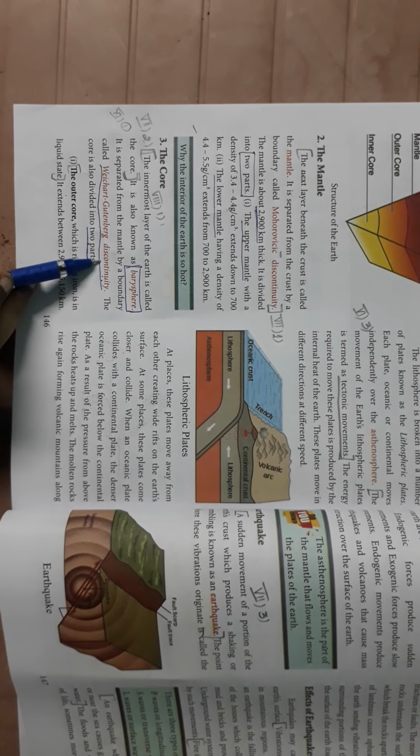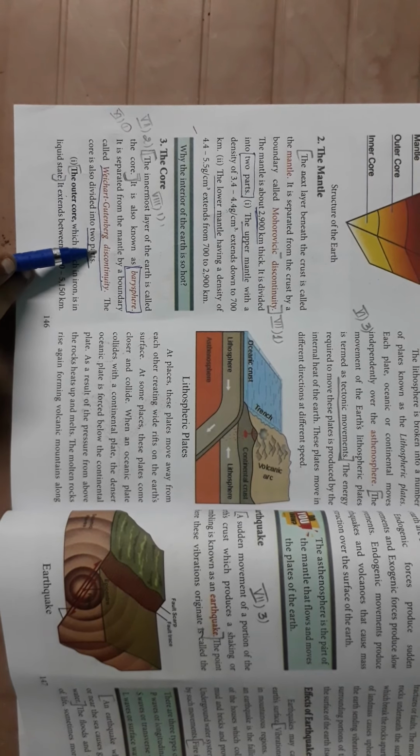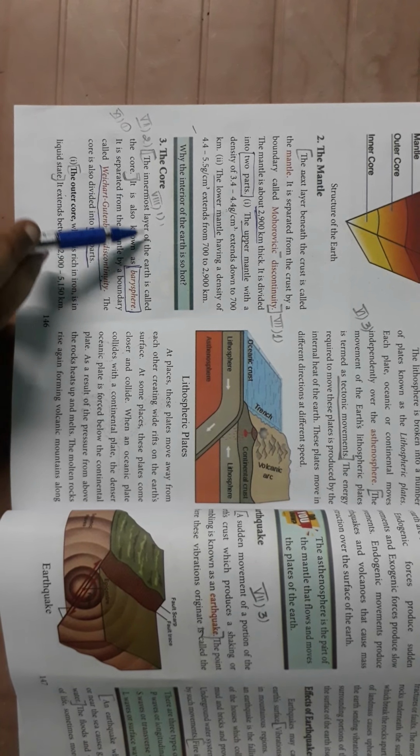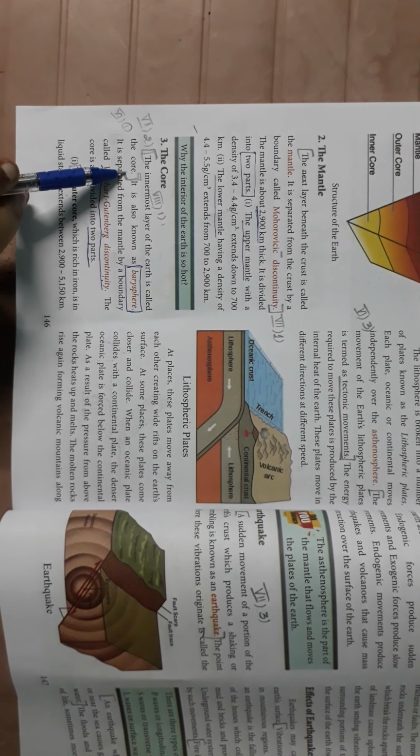Okay dears, the core is the innermost layer of the earth. It is also known as barysphere, and its boundary is called the Weichert-Gutenberg discontinuity. It is a 1 mark question. Here is a 2 mark question: What is core? The innermost layer of the earth is called core.